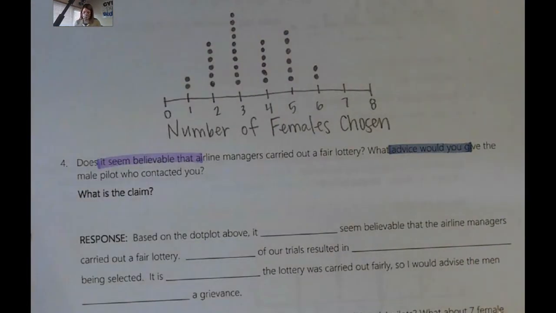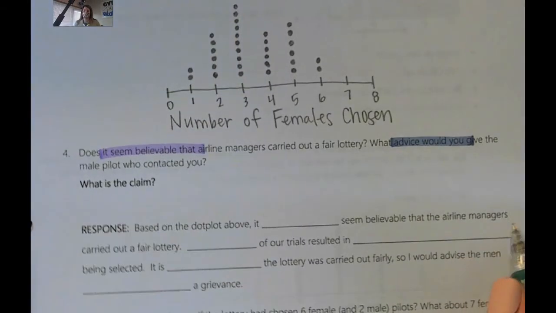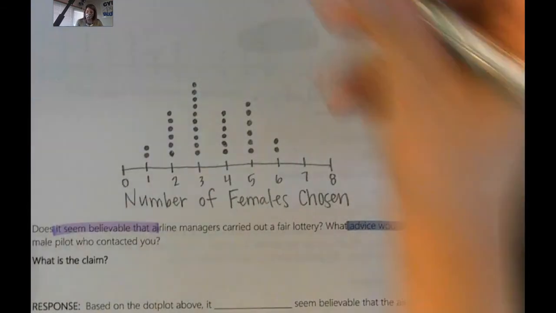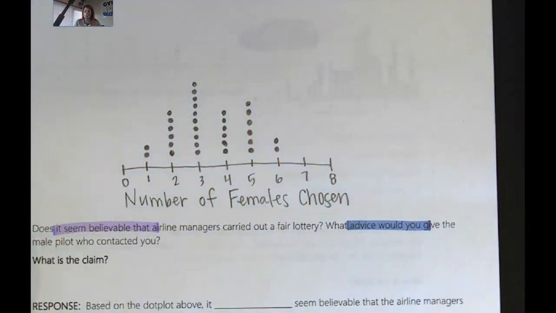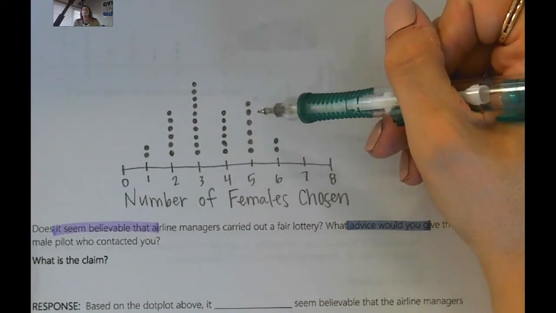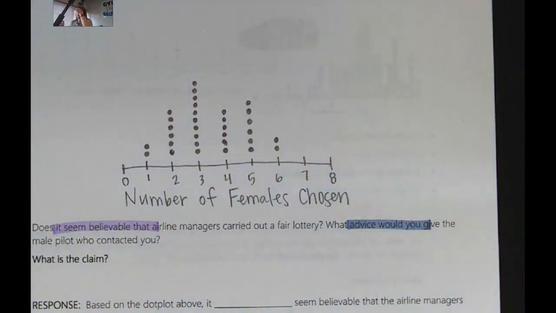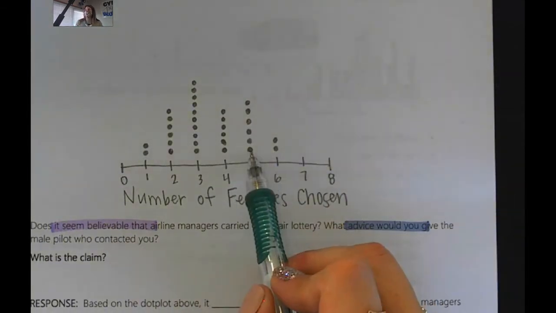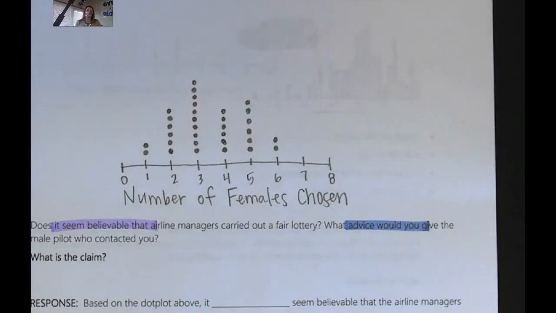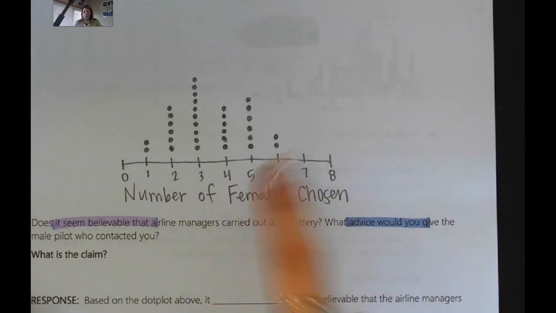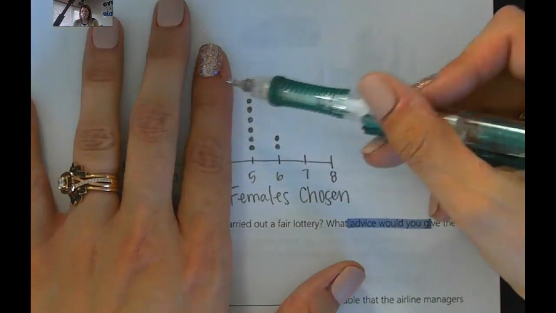So what were their results? How many females did they select? 5. Okay, so I want to find out how many of our trials were 5 or more. So when you are doing a simulation and you're looking at dot plots or trials, you want to look at the number that was selected and higher. So for Joy's, we would have looked at 11 or more, and for this, we're looking at 5 or more. So we're going to count up the dots that 5 or more females were chosen.